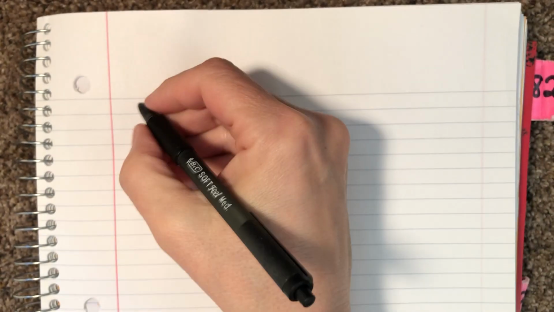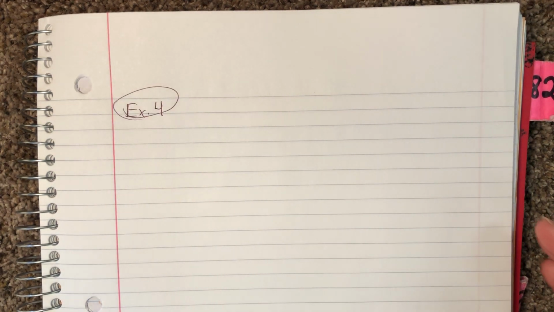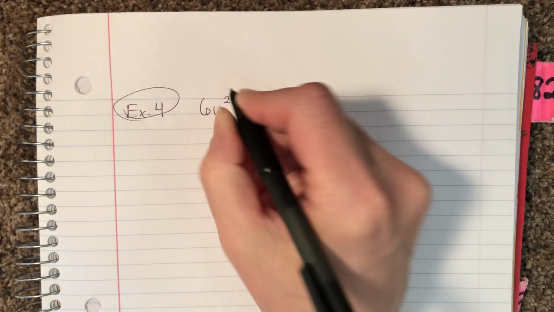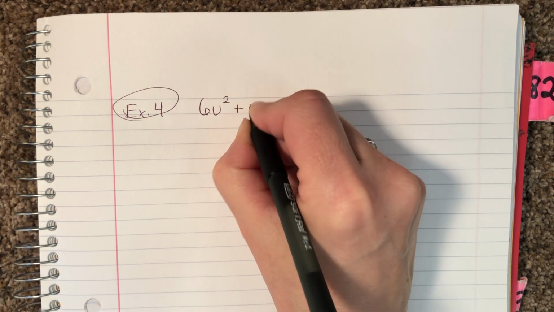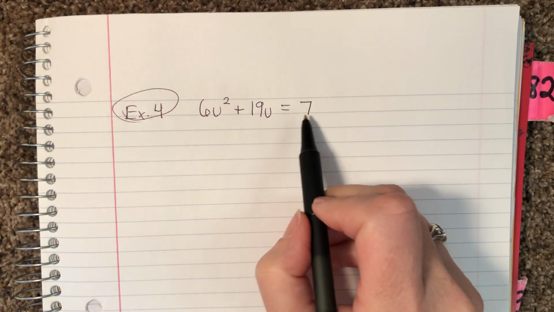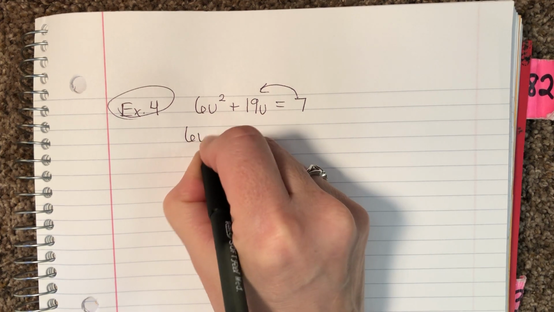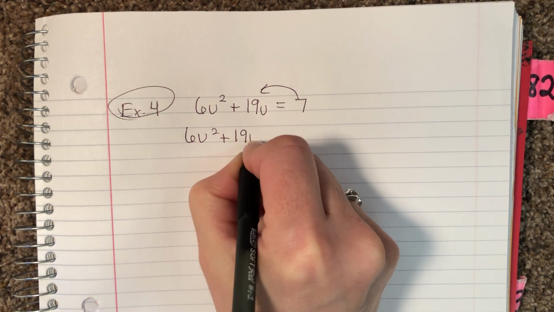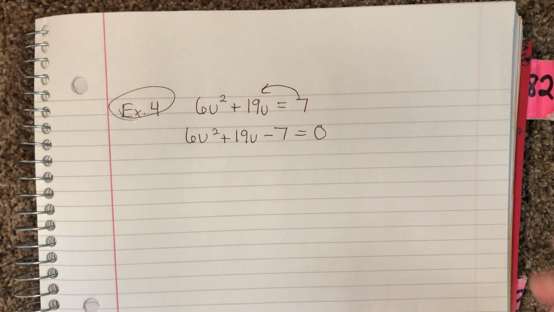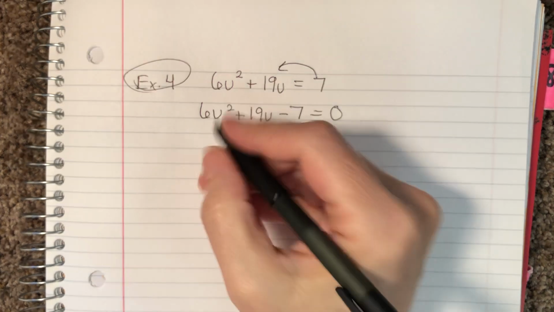Okay, example 4. And if my phone doesn't die, we'll be good. 6u squared plus 19u equals 7. Okay, we want a 0 on the right side, so toss the 7 over. 6u squared plus 19u minus 7, don't forget to change the sign or it won't factor, equals 0. Otherwise you'll have to do the quadratic formula, and you don't know how to do that yet.